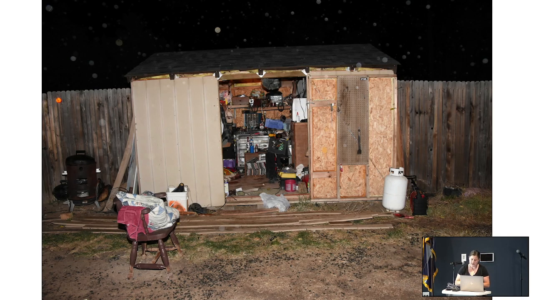I was called to this scene because a sister found her brother in the backyard. This is his shed where he lived on her property, and she called because he was unresponsive. He was pronounced deceased, and before I got there, he was transported. So the only story I had was that he was pronounced deceased. We don't know how. We don't know if he was strangled, stabbed, shot, whatever. So I'm kind of going in blind here.